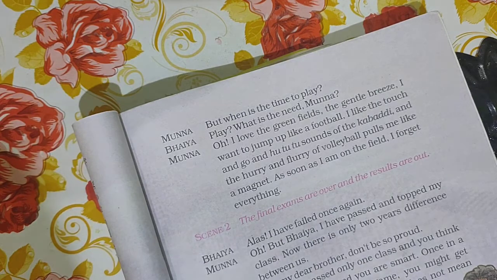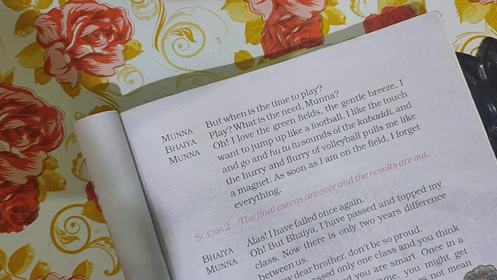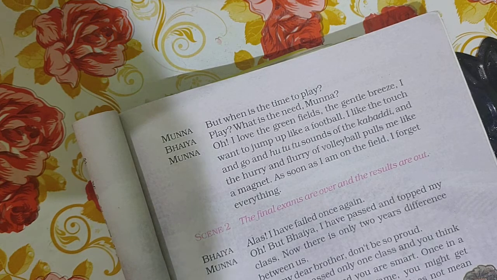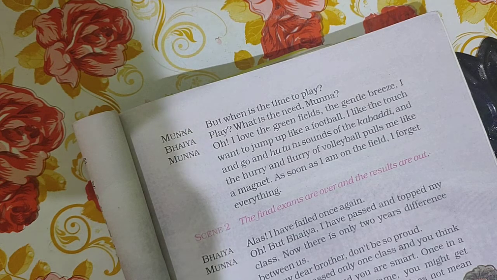Now what happens when Bhaiya says, what is the need of playing, Munna? Munna replies that I love green fields, where he used to play. I love green fields and that gentle breeze. Breeze means wind, slow wind. It says gentle breeze, a soft breeze, I like that.